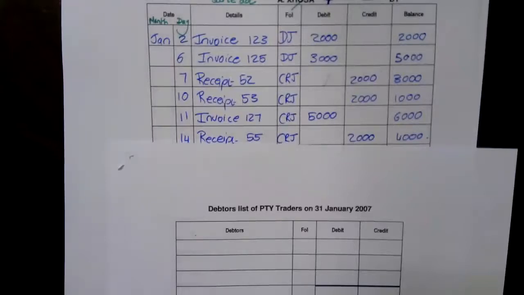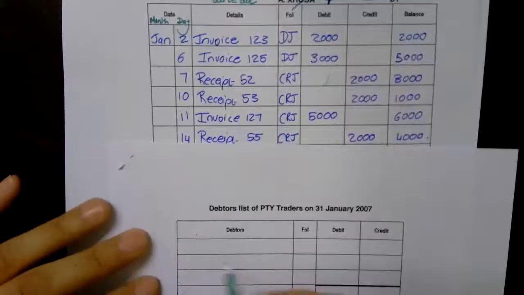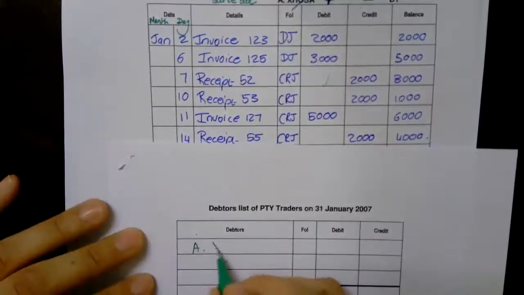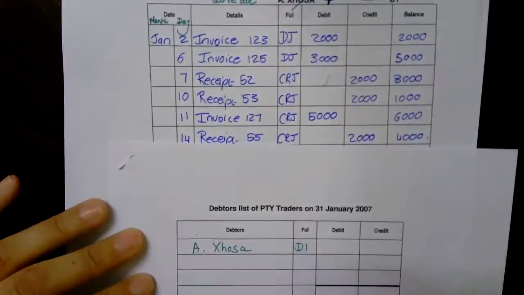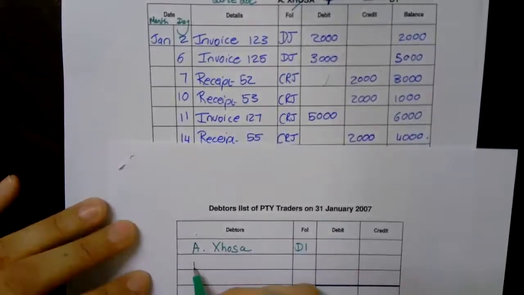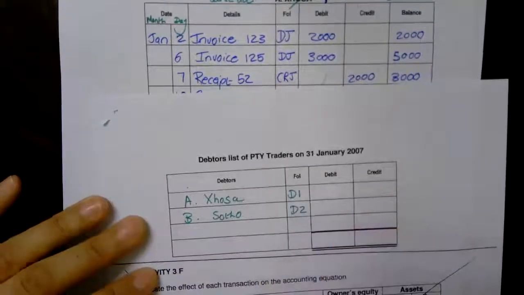You want to see how much money the people owe you at the end of the month. So you're going to write the name of the debtor here. The first debtor is A. Xhosa. He's our debtor 1. The second debtor is B. Sutu, and he is our debtor 2.